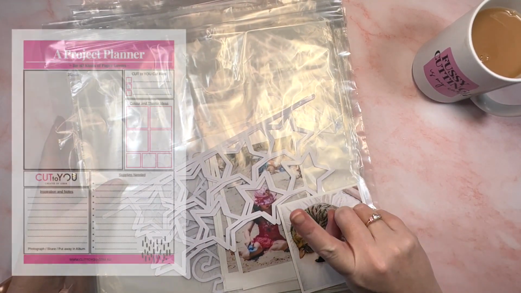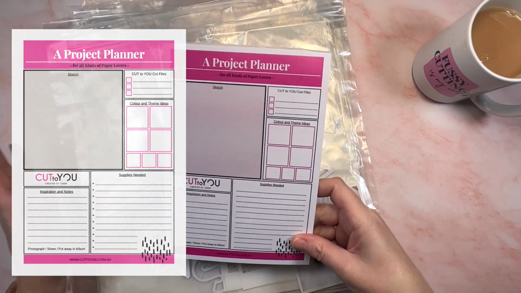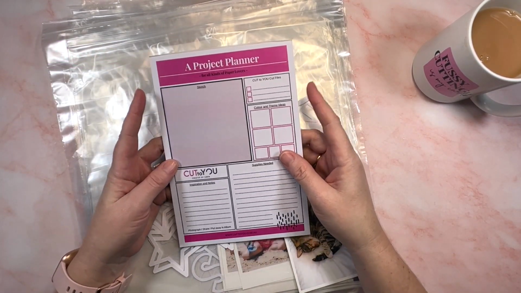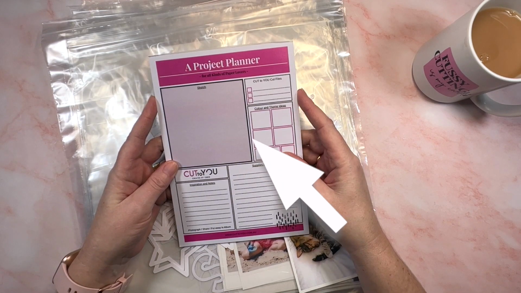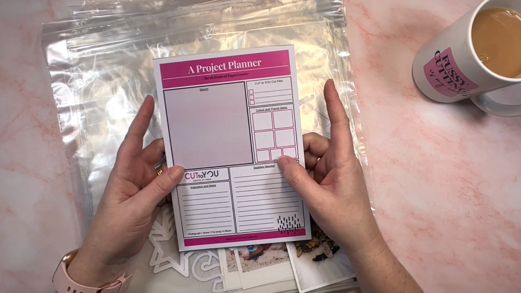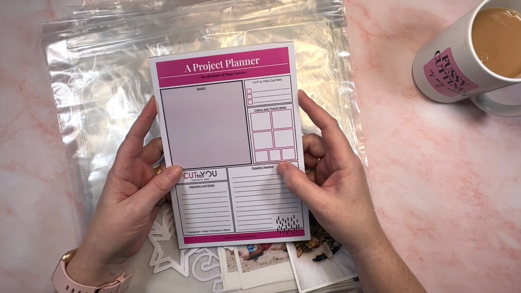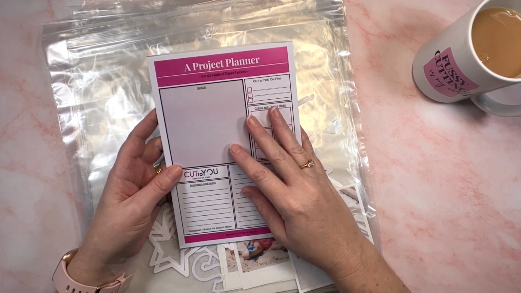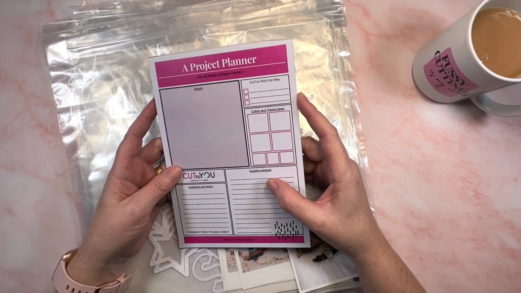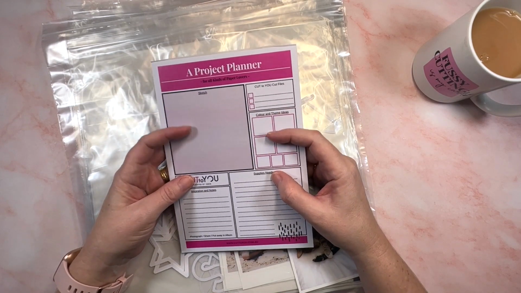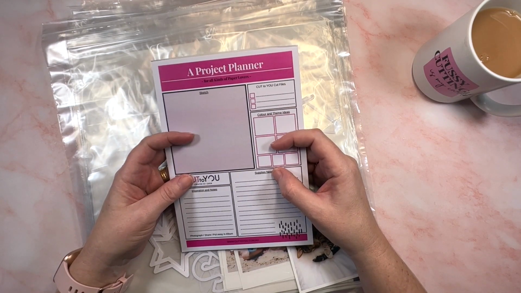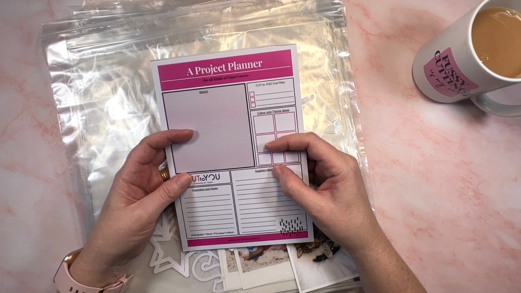Firstly, I want to show you this though. This is a project planner. This is a free downloadable printable file that you can grab off of the website. I'll leave a link in the description box below. So go ahead and grab this and print a couple out because I use these quite a lot in my planning of projects, and I'm going to show you how.